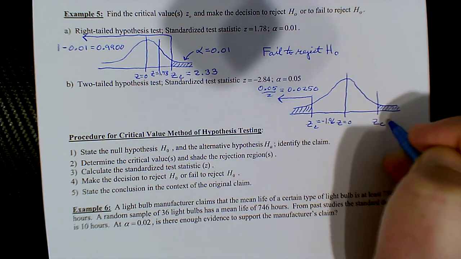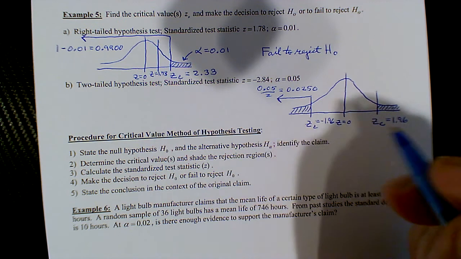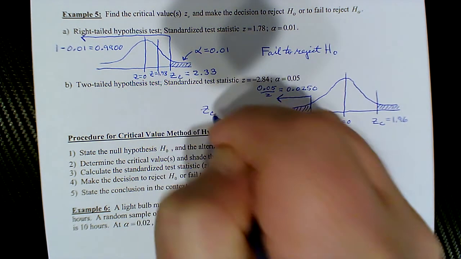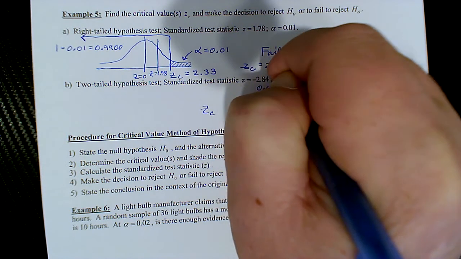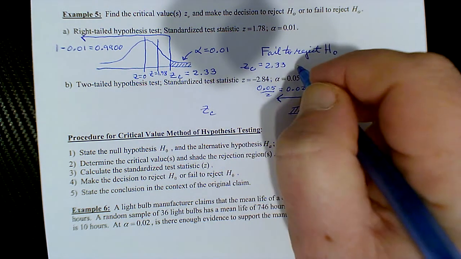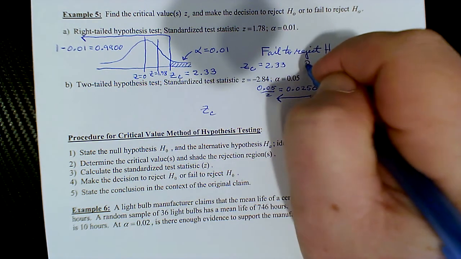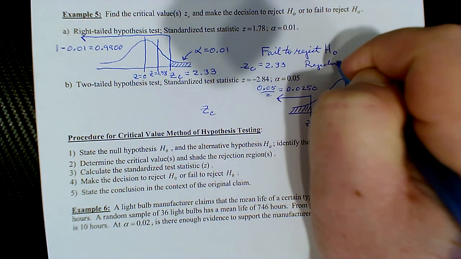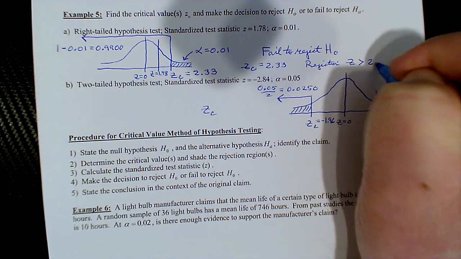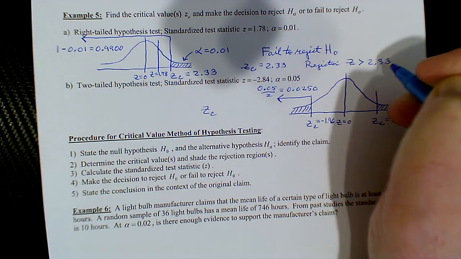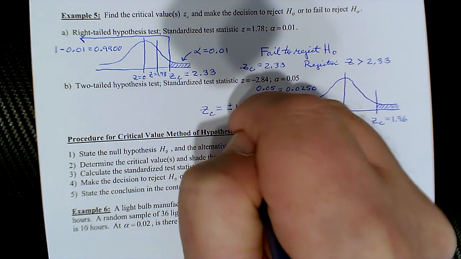So if you wanted to say z sub c, like up here we could have said z sub c is 2.33. And the rejection region, sometimes MyMathLab asks you, let me state this, the rejection region would be z is greater than the 2.33. So here z sub c is equal to either plus or minus 1.96. So sometimes MyMathLab asks you for the rejection region.